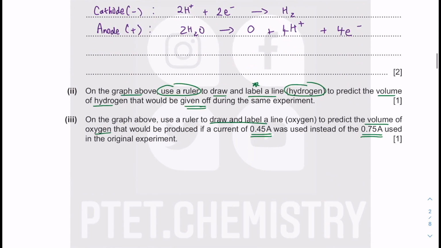It's trying to ask you to predict what's the volume of oxygen that will be produced if you use lesser current. Lesser current would mean less current that flows through the electrolytic setup, and that means you will get lesser electrolysis, and therefore you will get lesser oxygen being produced.